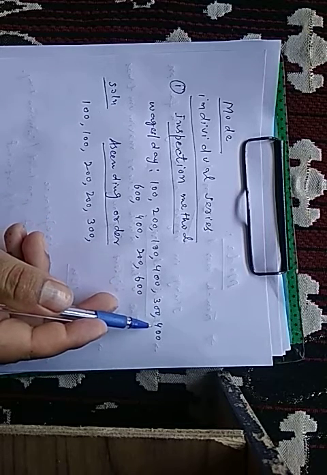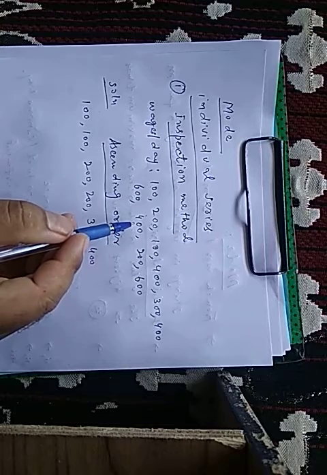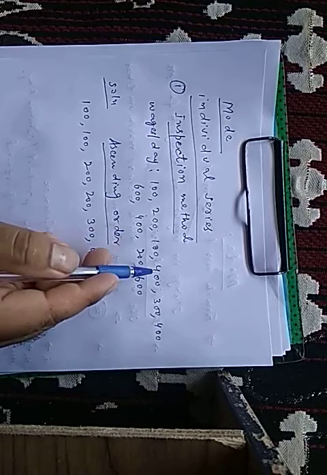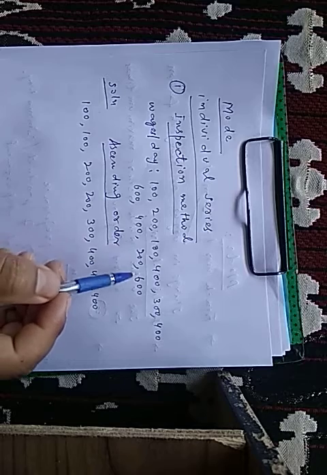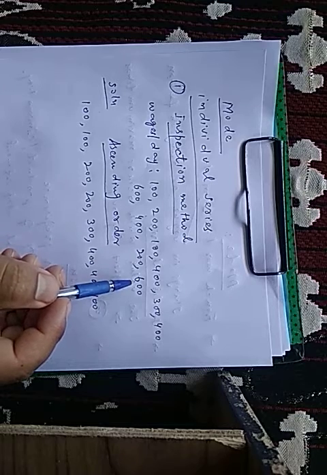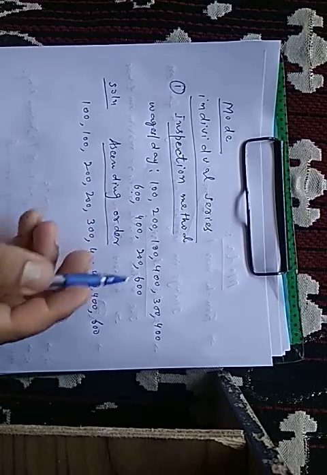And the next value is 400. And we show in ascending order 400. And it occurs 3 times: 1, 2 and 3. And next value is 600. It repeats 2 times.